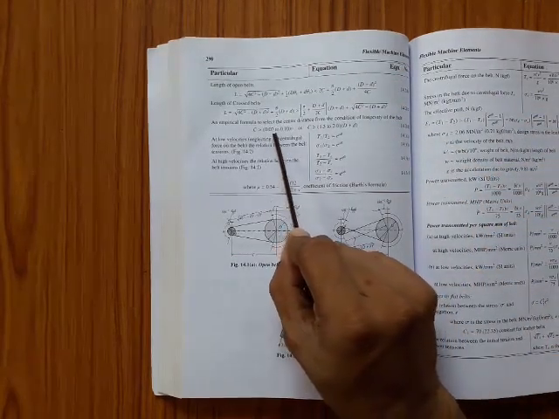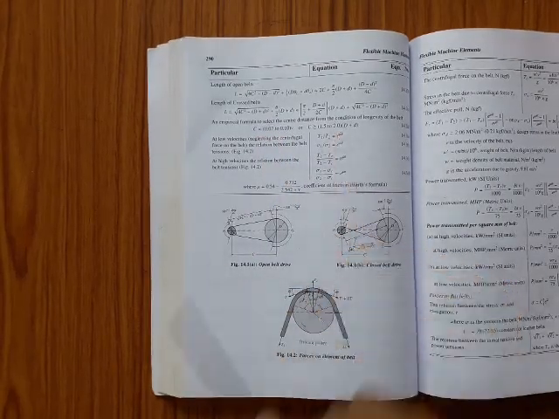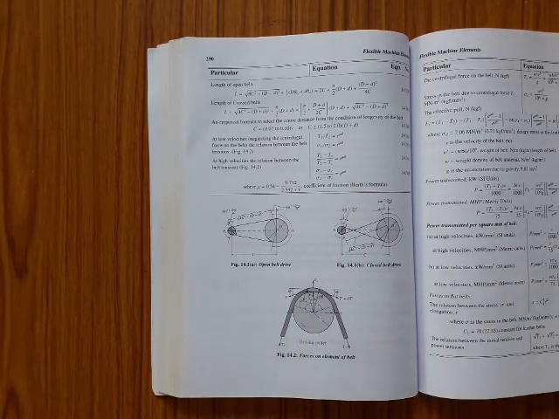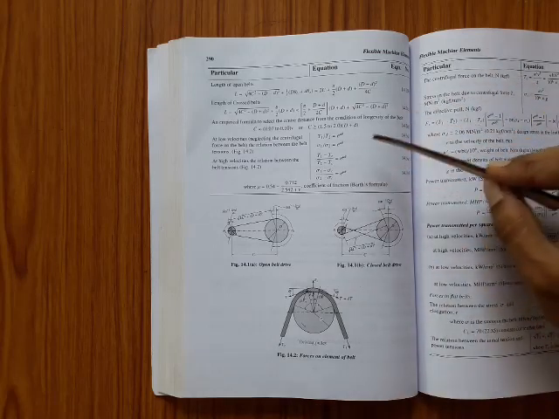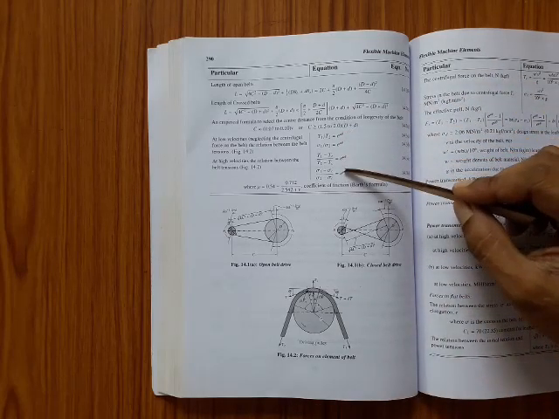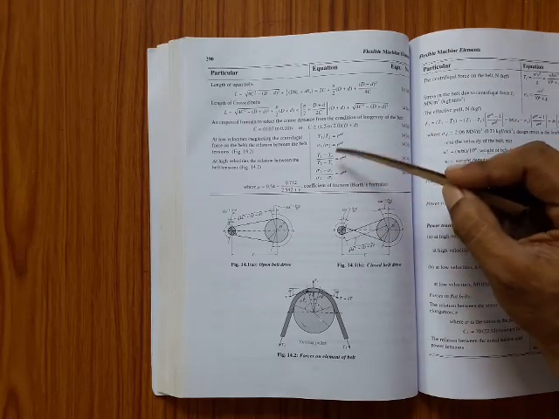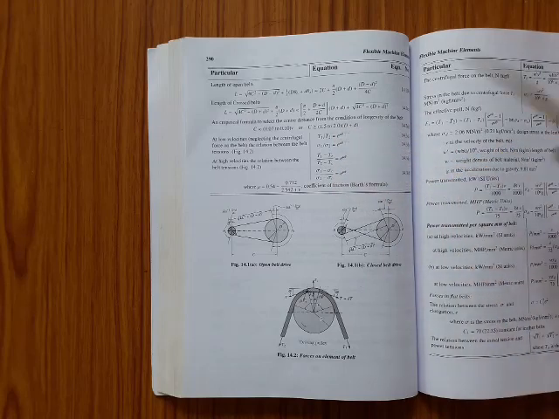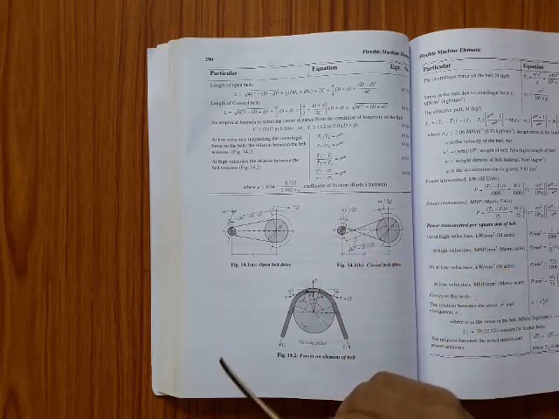They have also given an empirical relation for the calculation of center distance, but we are not going for that, because if we go for the empirical relations, definitely we have to cross check, or we have to give justification for the selection. So that is not required for the time being. This is followed by the belt tension ratios, without including the centrifugal tension and with including the centrifugal tension. Both these equations are given here. Also Brad's formula is given for the coefficient of friction.